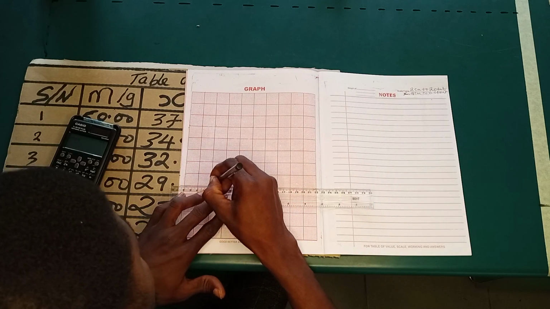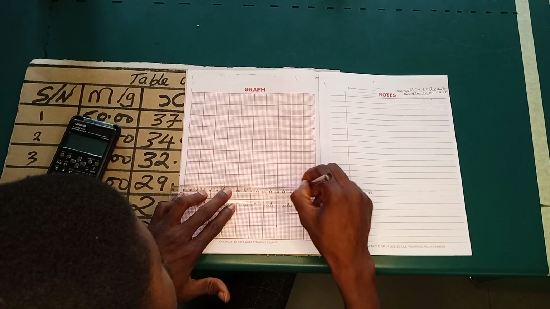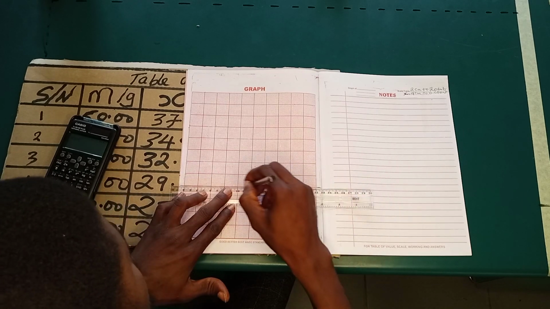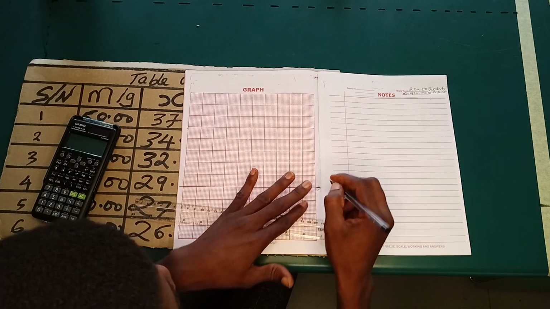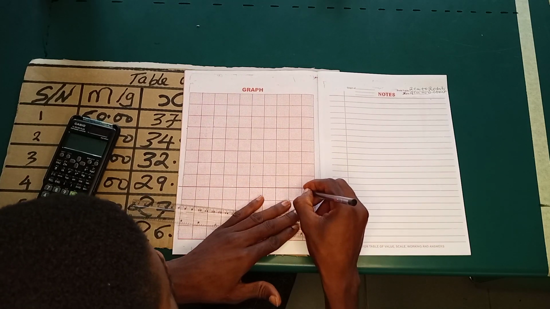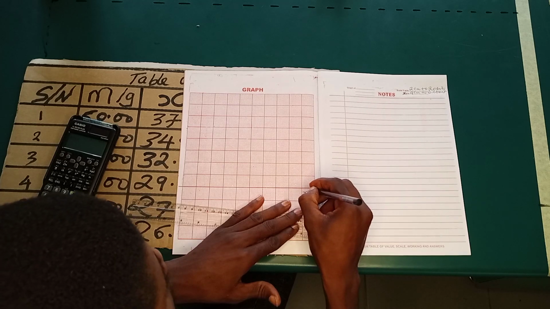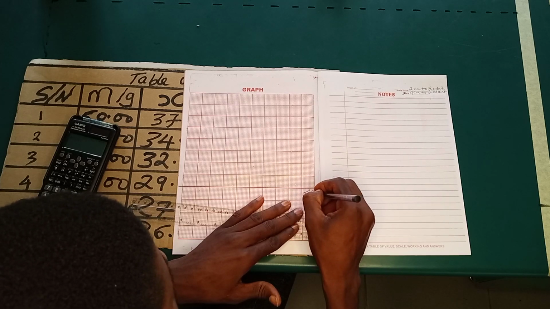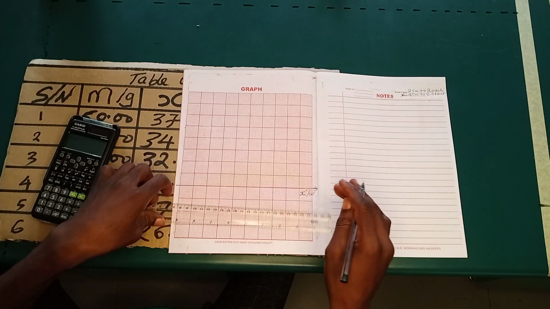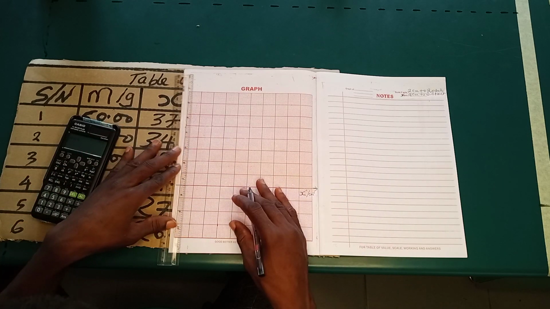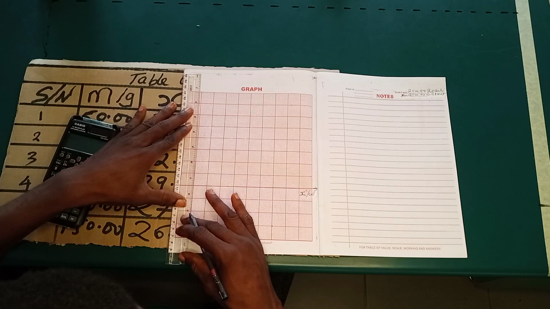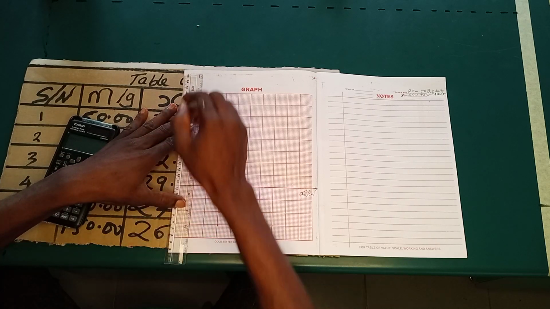Don't forget that your slope is another very important part of your experiment. We'll put an arrow here, and this is our x inverse per cm inverse. And then here we're going to draw this line up here.